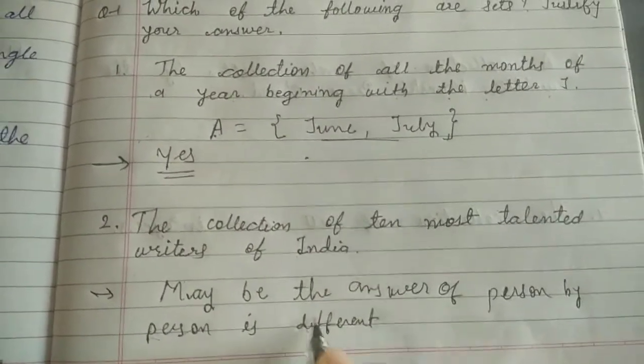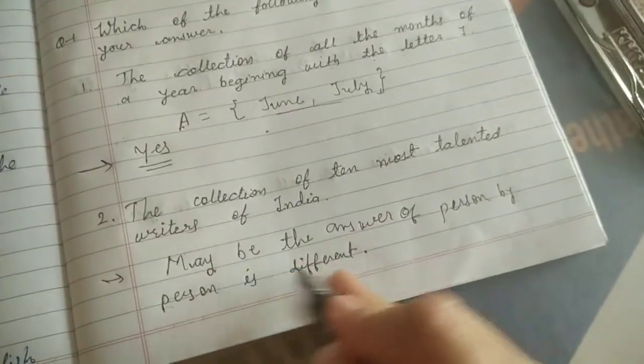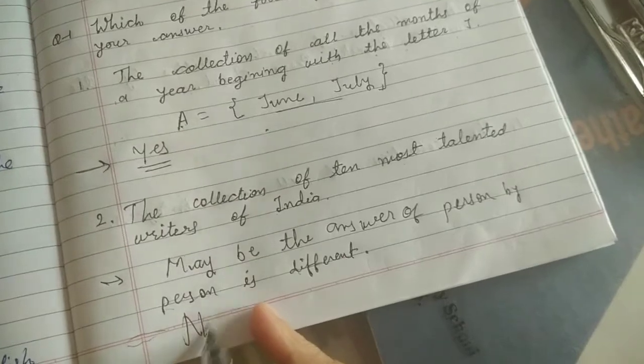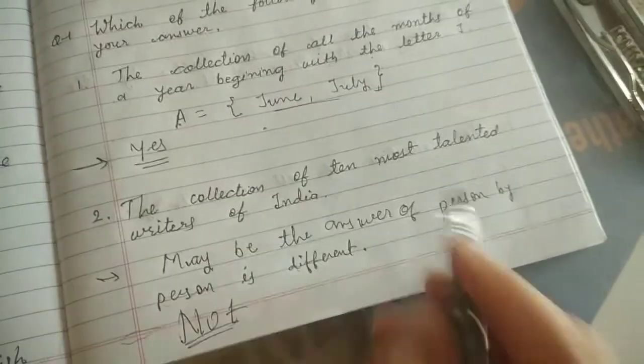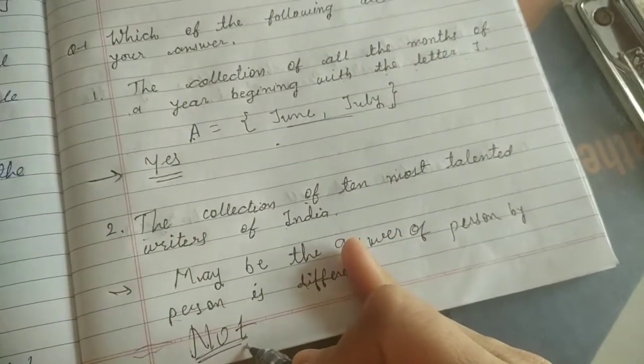If you ask this question to 10 people, then the answer will be different. So therefore this does not represent a set. Okay, so this collection is not a well defined collection, therefore it will not represent a set. Let me see the next question.